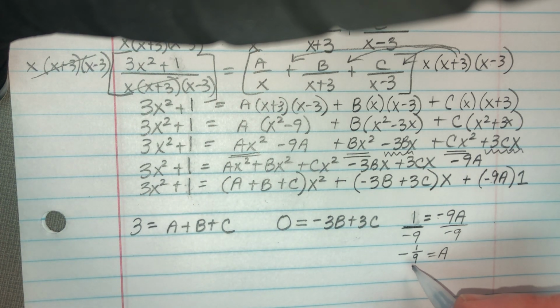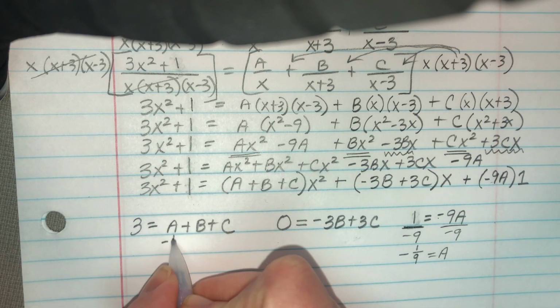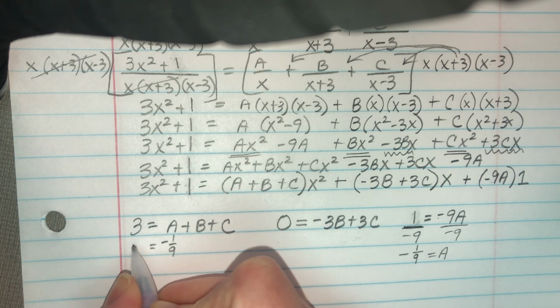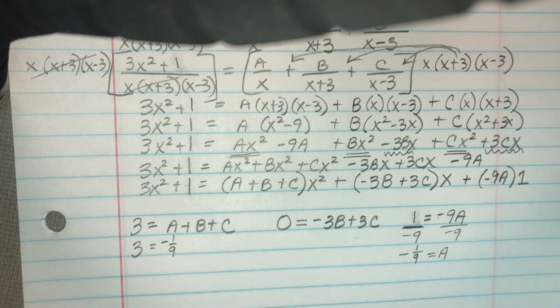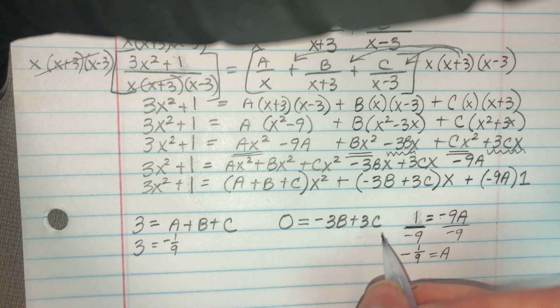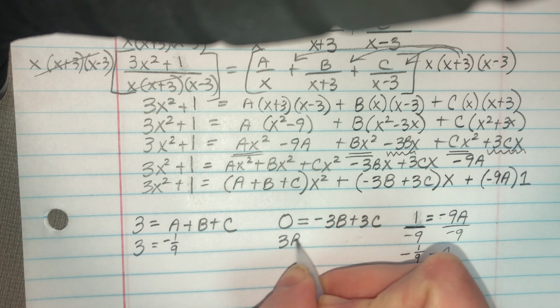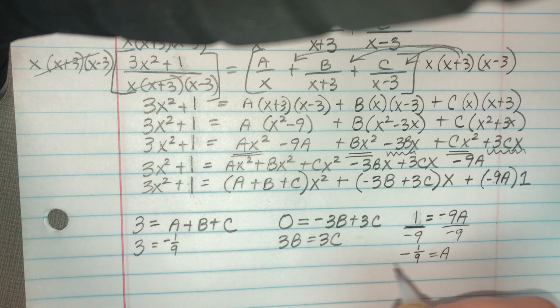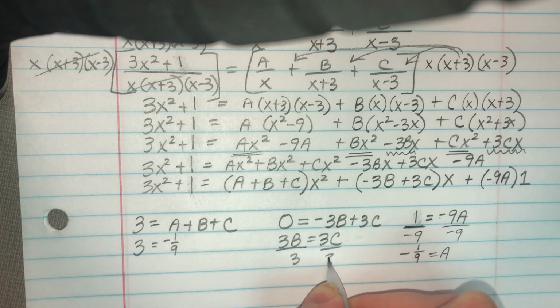All right, if that's the value for A, that means I can substitute it into this equation for A. Now, in this equation, I can add 3b to both sides and say 3b is equal to 3c, and divide both sides by 3, so b equals c. And guess what?